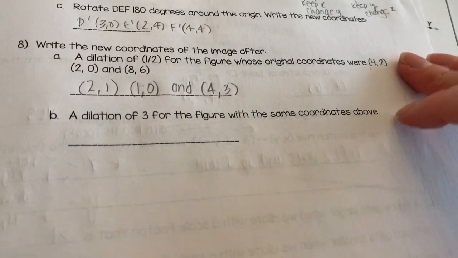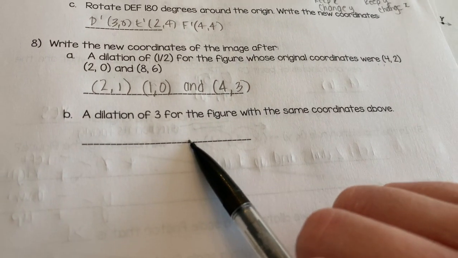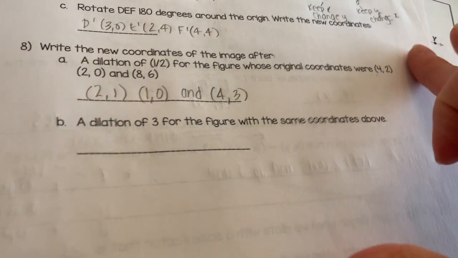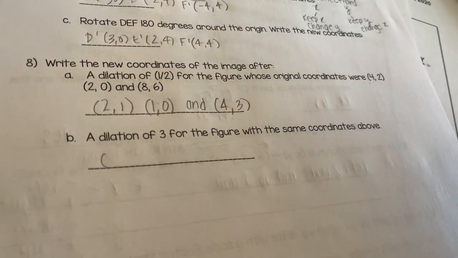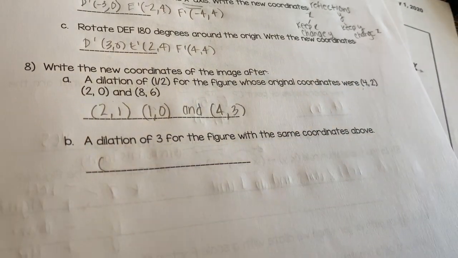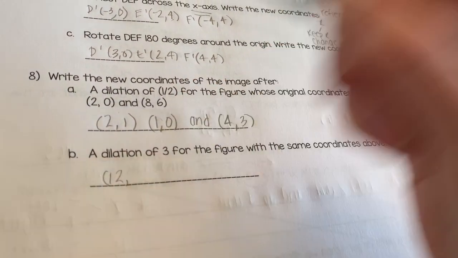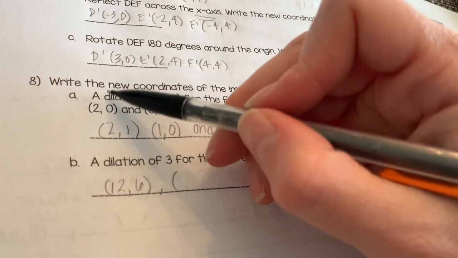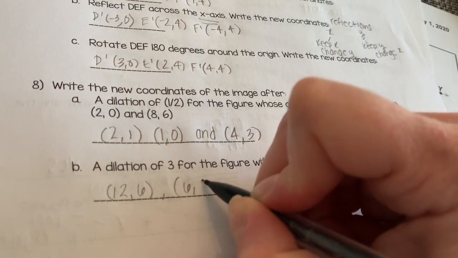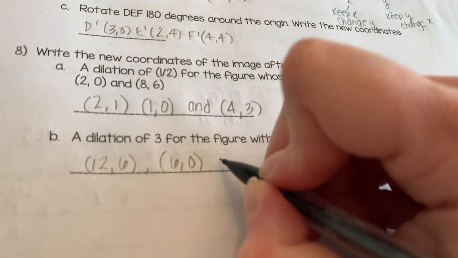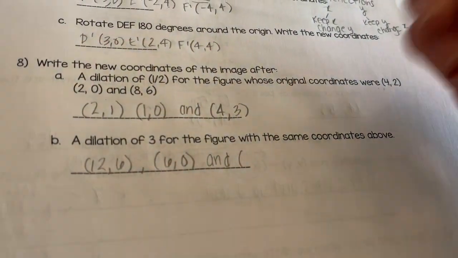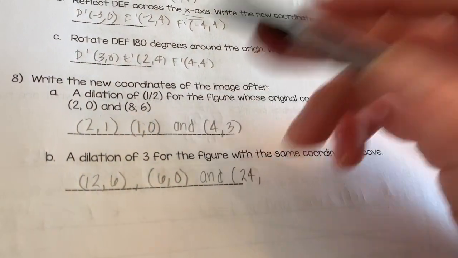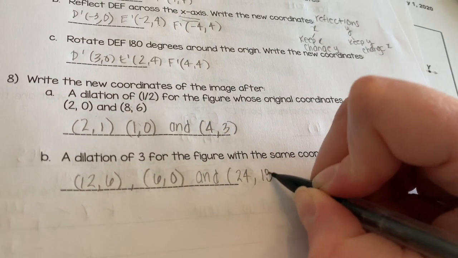Okay, and to finish up, we're going to now write the new coordinates after a dilation of 3 for the same figure. So we're starting off with these and applying a dilation of 3. So now we're going to multiply by 3. So 4 times 3 is 12, and 2 times 3 is 6. Then 2 times 3 is 6, and 0 times 3 is 0. And our last coordinate point will be 8 times 3, which is 24, and 6 times 3, which is 18.